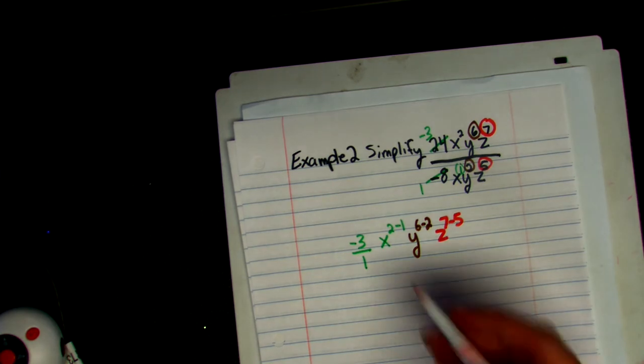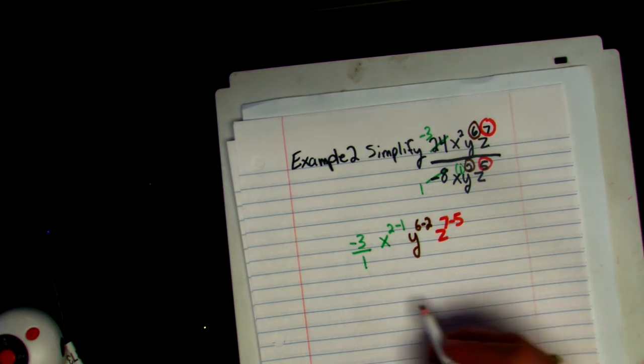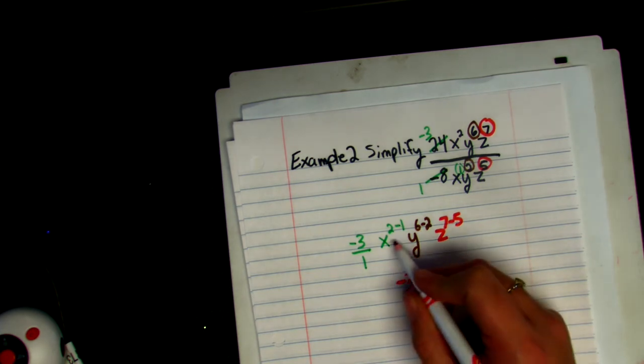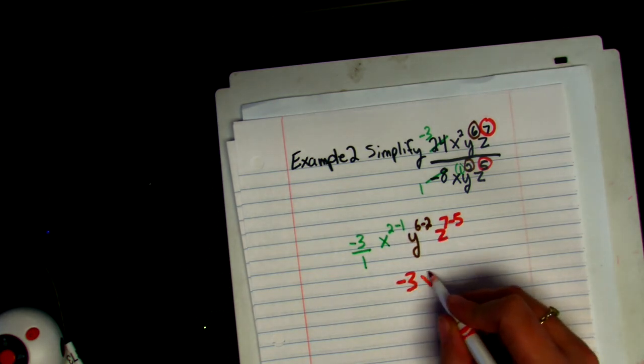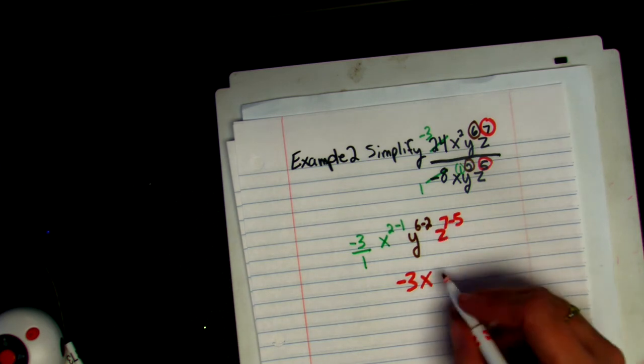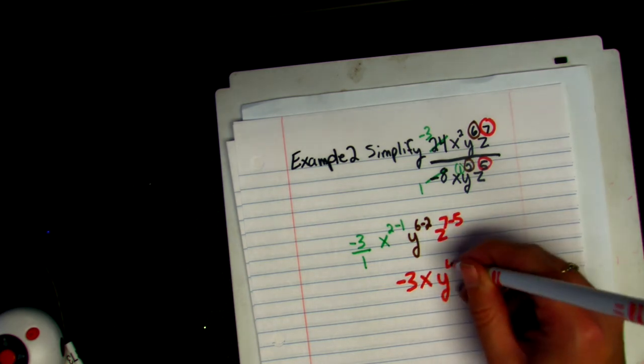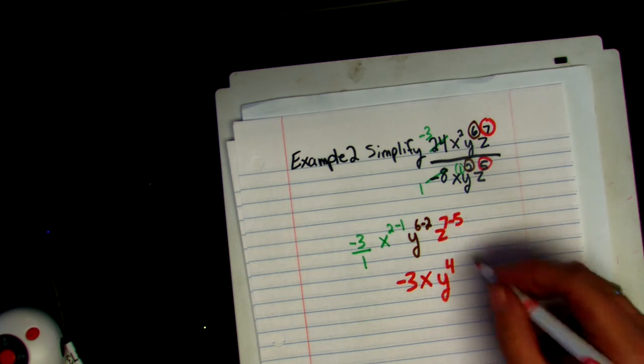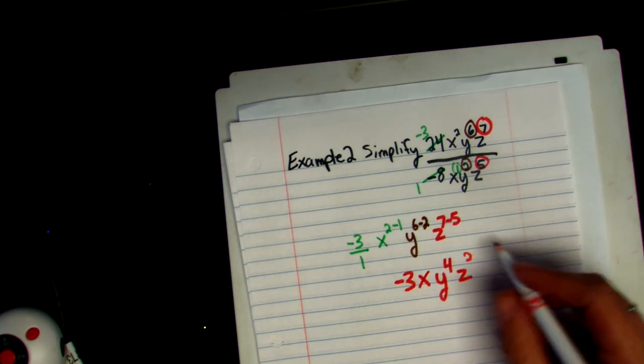Now to simplify, negative 3 divided by 1 is simply negative 3. 2 minus 1 is 1, so I have x to the first power, which is just x. Y to the 6 minus 2 is y to the 4th. Z to the 7 minus 5 is z to the 2nd.